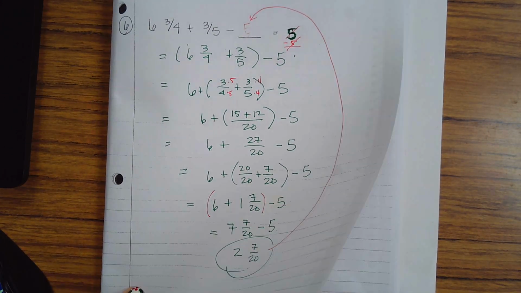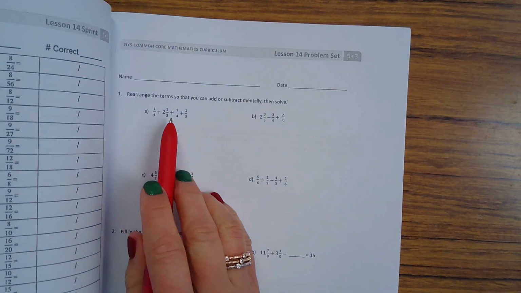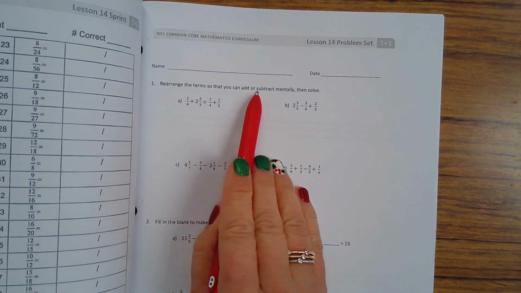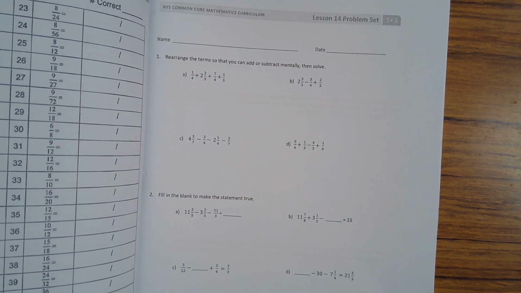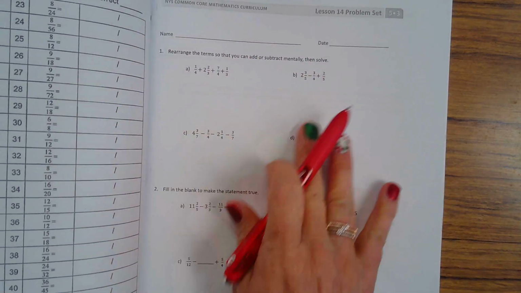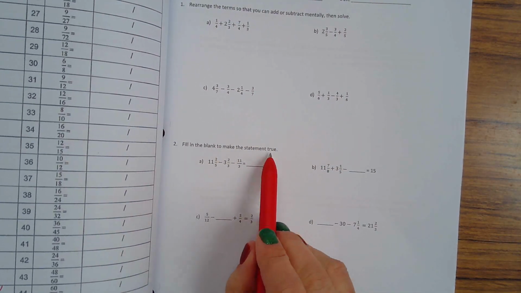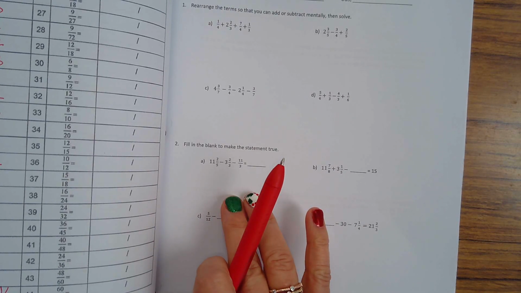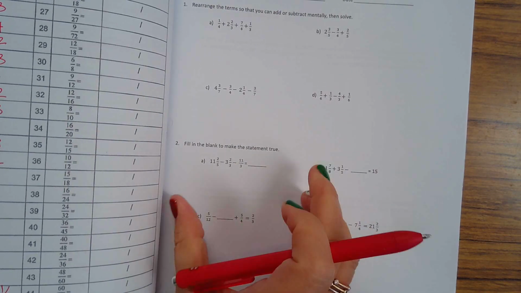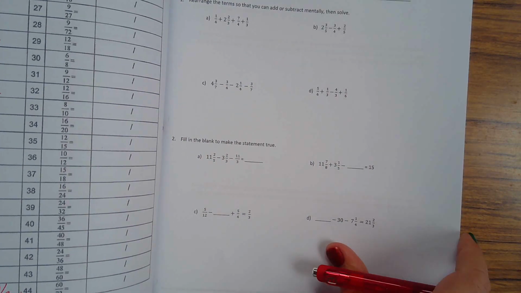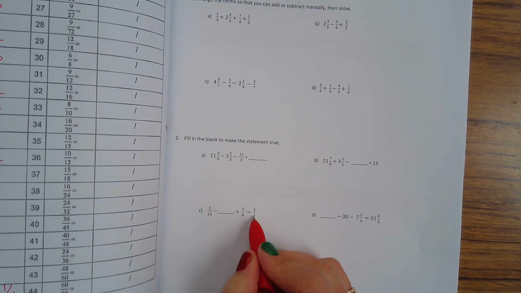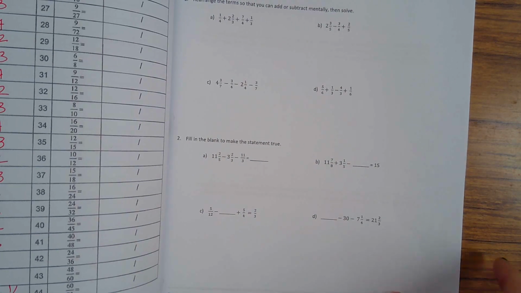All right, that will do it for concept development. Next, you'll work on problem set, and all you're doing with problem set is rearranging the terms so you can add or subtract mentally. So remember, reorganizing so that you can do it without having to do a lot of work. Then fill in the blank to make the statement true. So just like those last few problems we were doing where I was grouping and regrouping in order to make it easier to add or subtract. Remember, this is a positive, so what are you going to do? Put it on the other side.